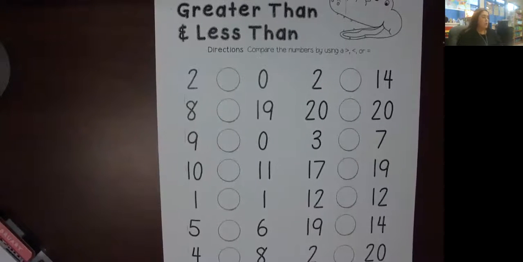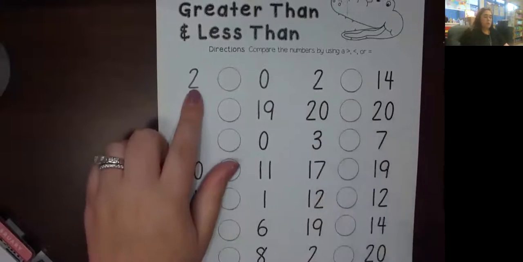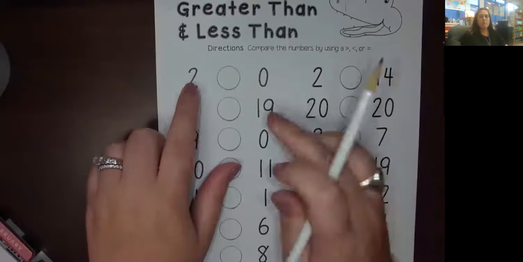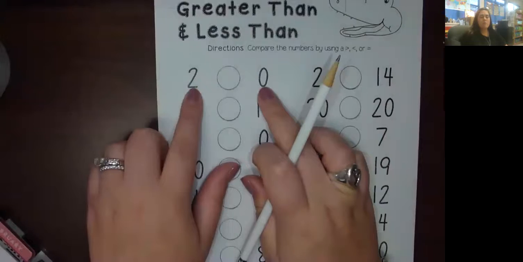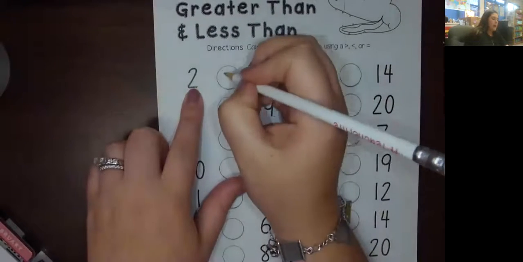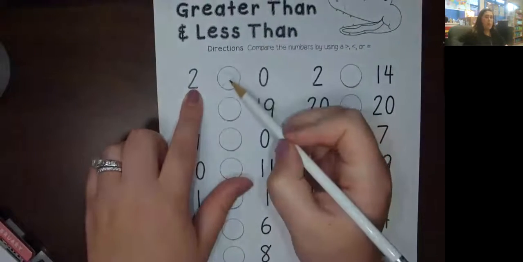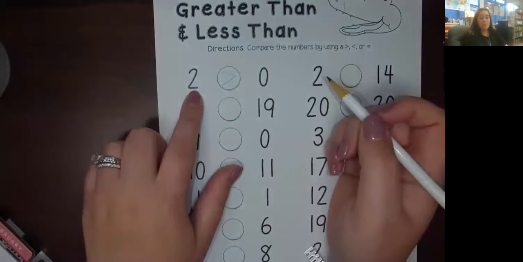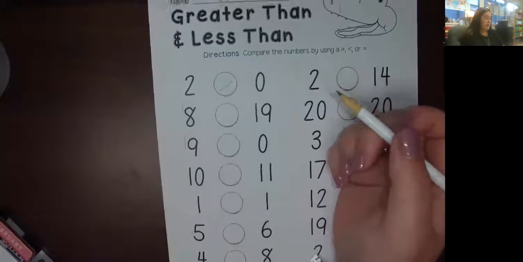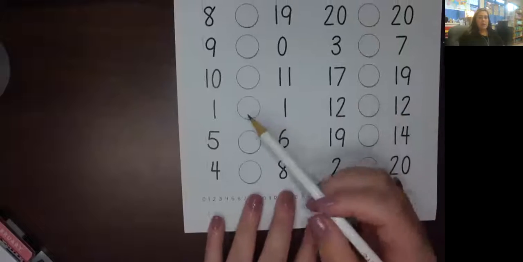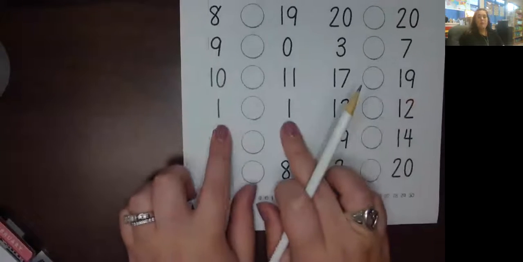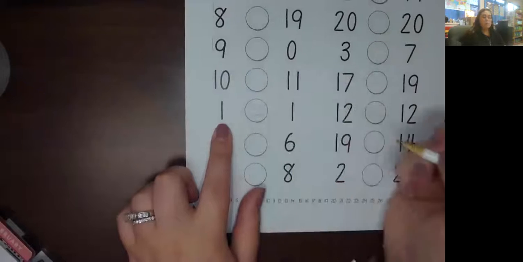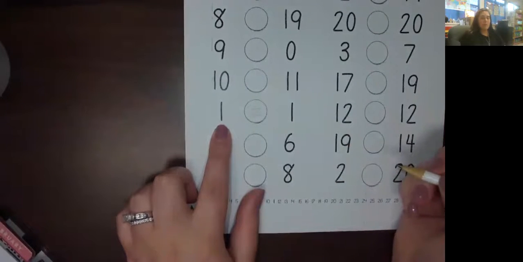Okay, so on the first one, I'll do it with you. We have a 2 and a 0. Which number is bigger, 2 or 0? 2 is bigger, so I'm going to draw my alligator mouth where it is open to the 2 because 2 is bigger and he wants the bigger number because he is starving. Okay, and then remember, like down here, if you have two numbers that are the same, 1 and 1, that means they are equal. You would put the equal sign. Okay, they are the same number.